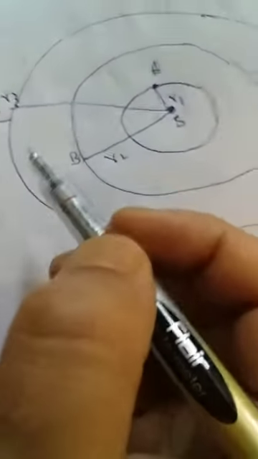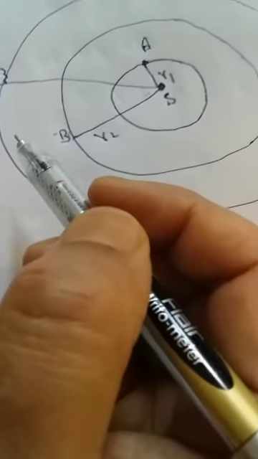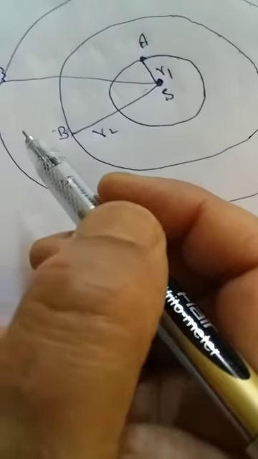Kepler says the square of the time period is proportional to the cube of its average radius.